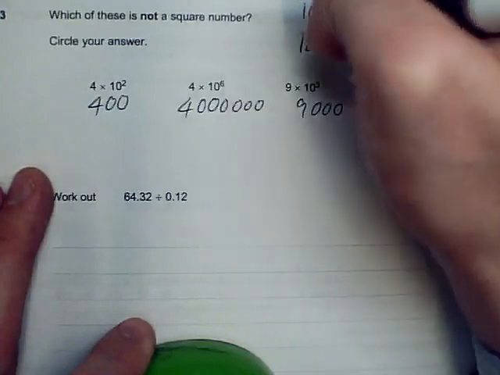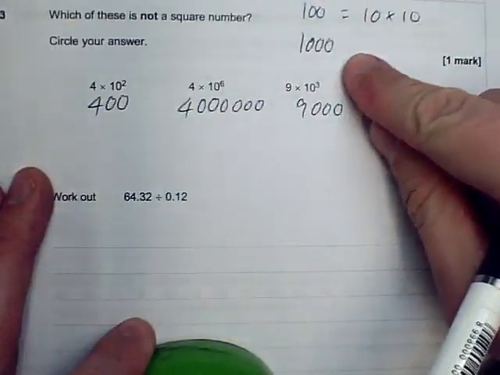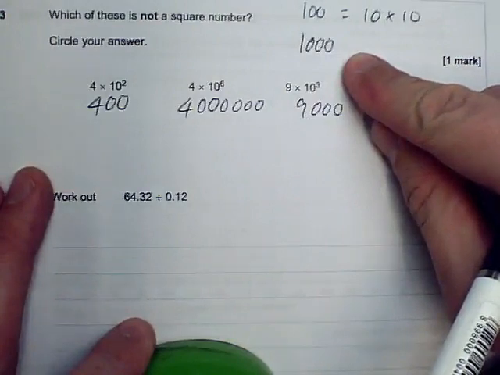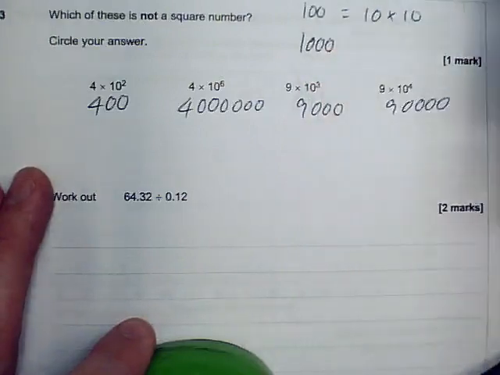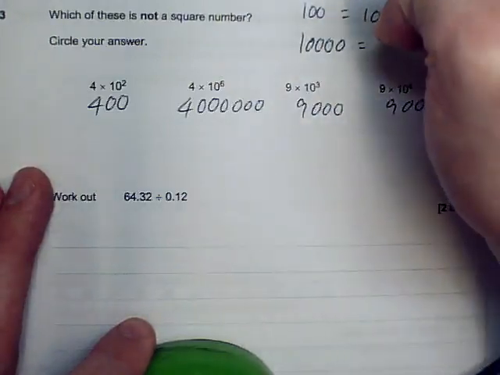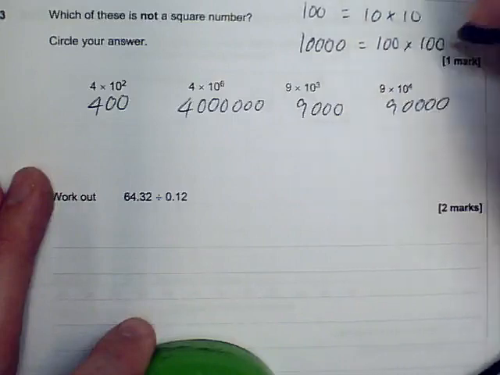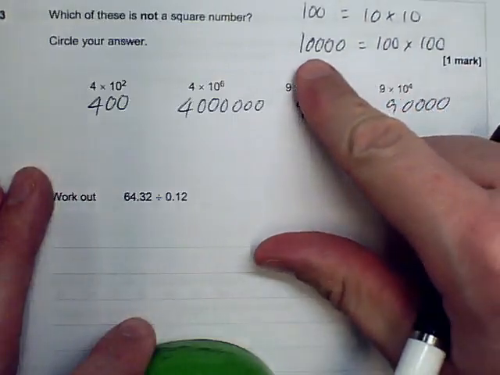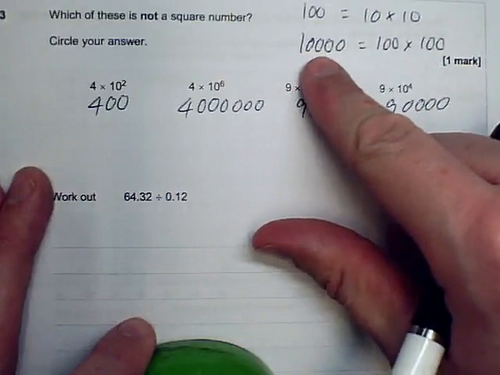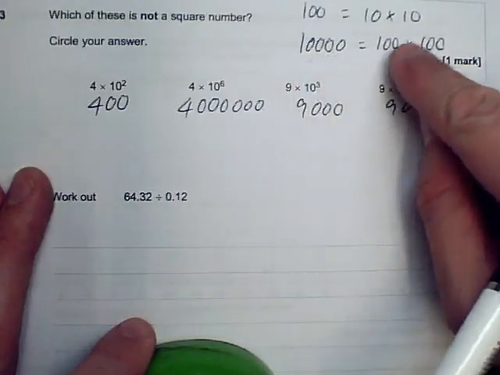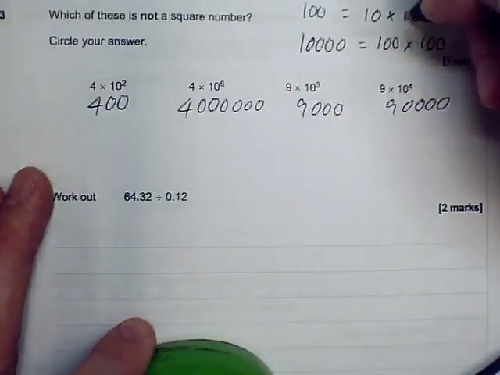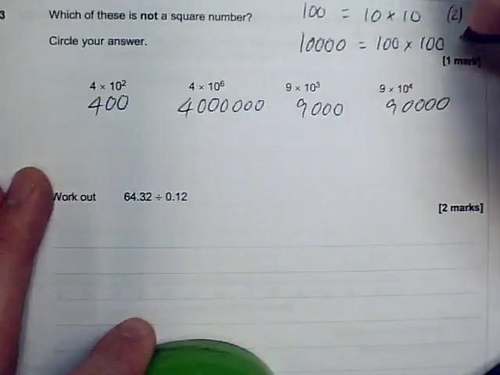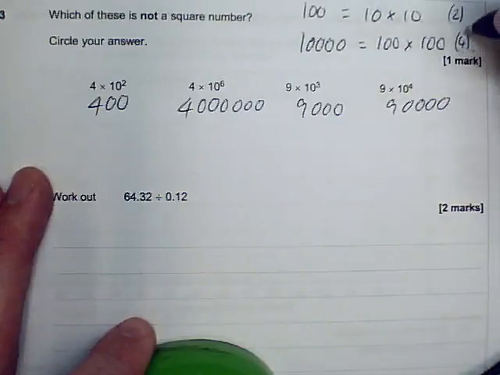Now 1,000, I can't write that as a square number. There aren't two numbers that multiply together to give 1,000. But 10,000 could be written as 100 times 100. So this is a square number because 100 times 100 makes 10,000. So if we look at the number of zeros, there's 2 zeros here, there's 4 zeros here, and this is a pattern that you can recognize.